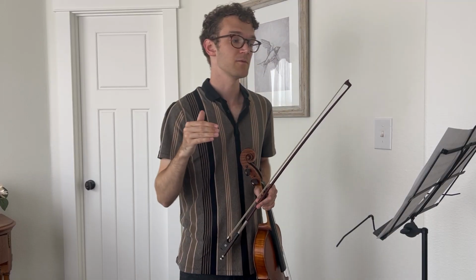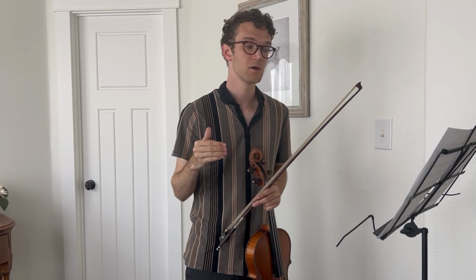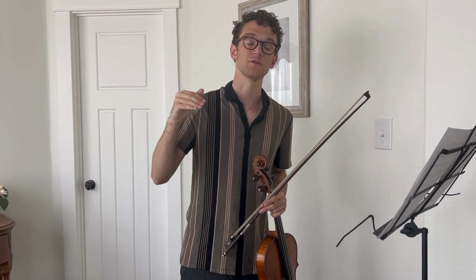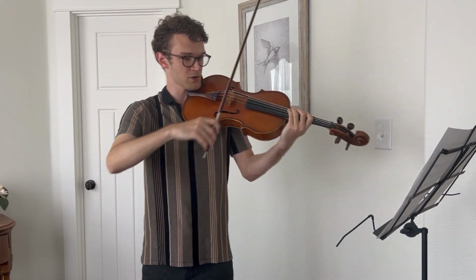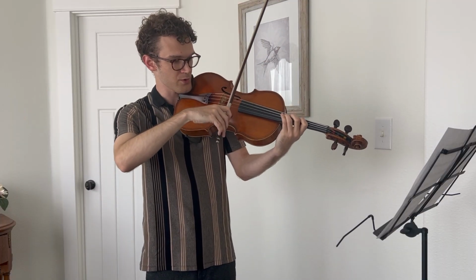And instead of being centered on E flat, this next section centers itself on A flat. Okay? So we have just finished our previous phrase on that whole note E flat.